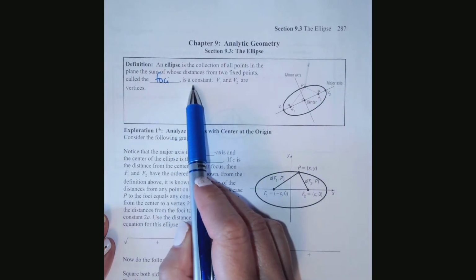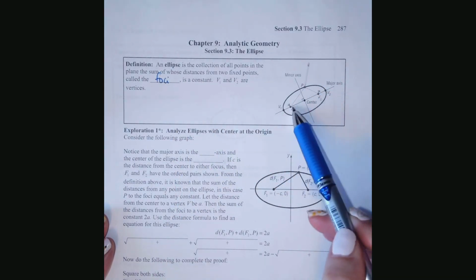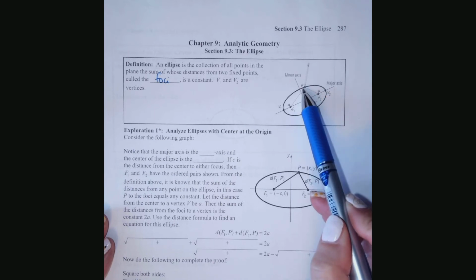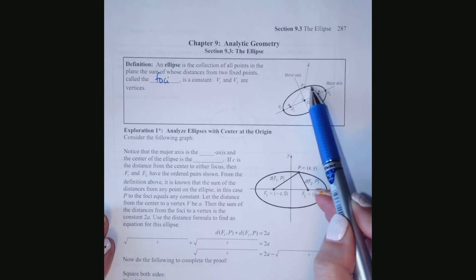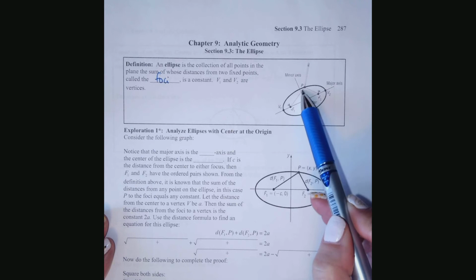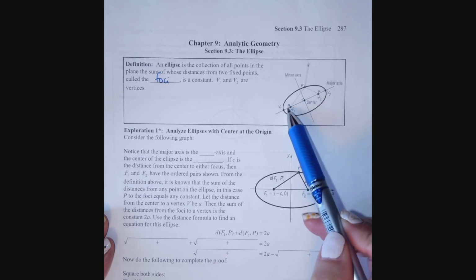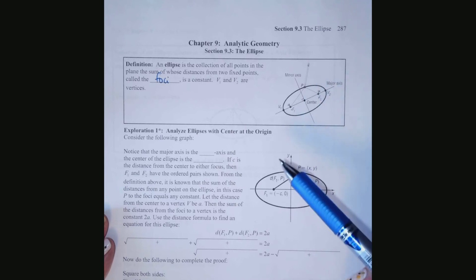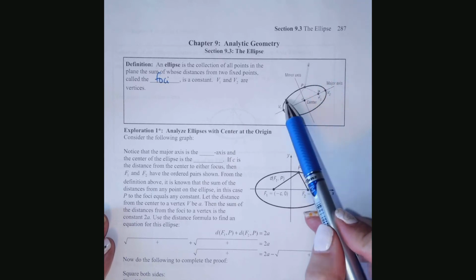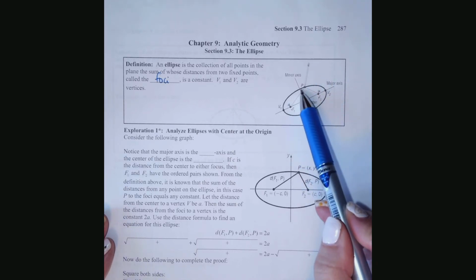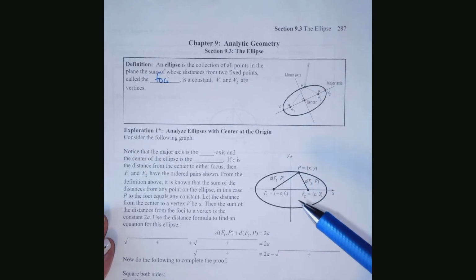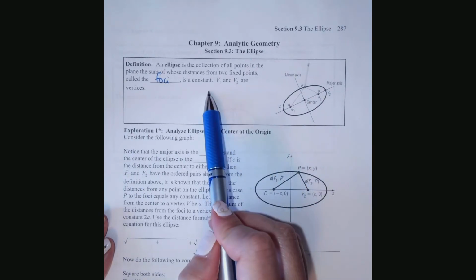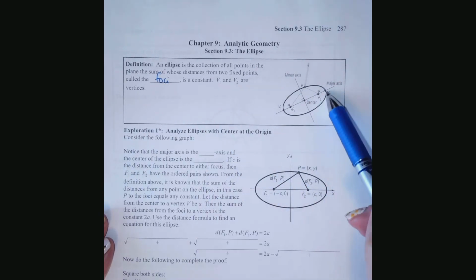So anywhere I move along the edge of the ellipse, the sum of the distance from focus 1 and the distance from focus 2 is going to be a constant no matter which point I'm at, because as I move closer to one focus, I'm moving further from the other. I also have two vertices, vertex 1 and vertex 2.